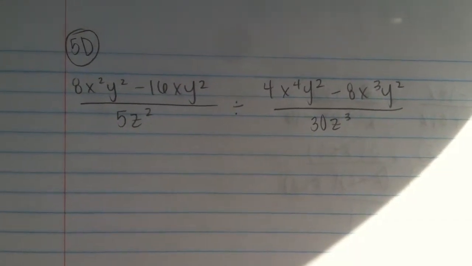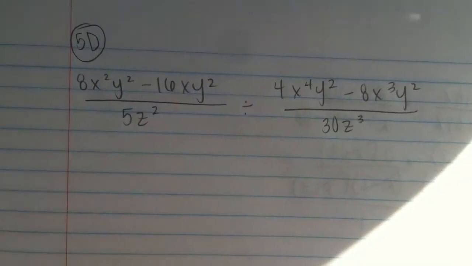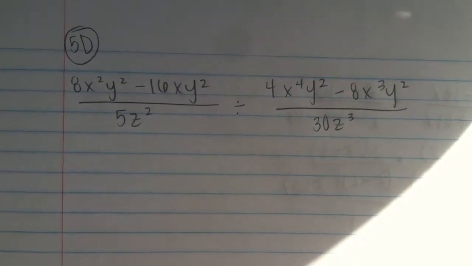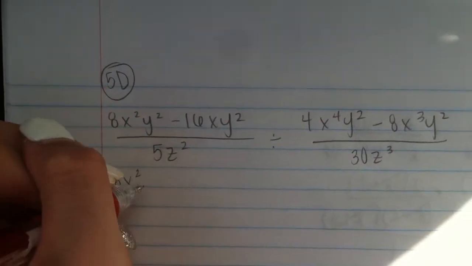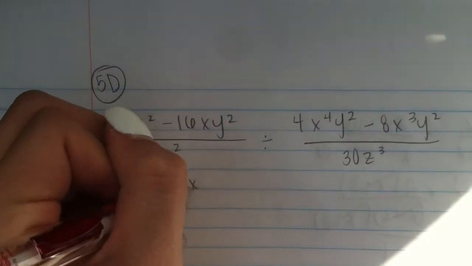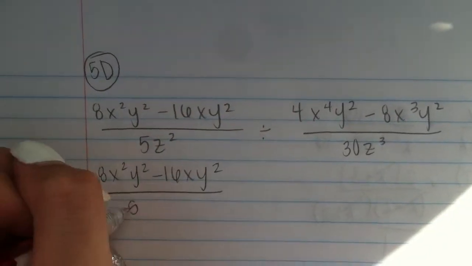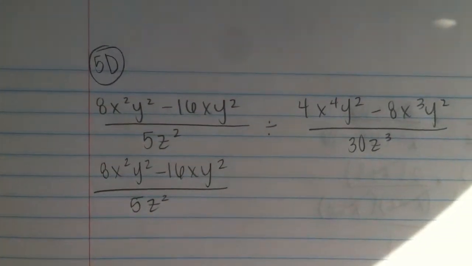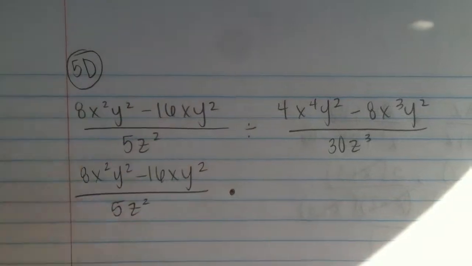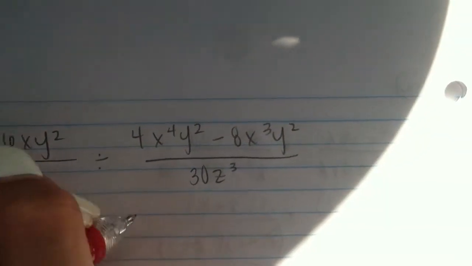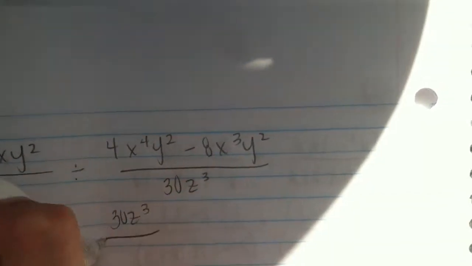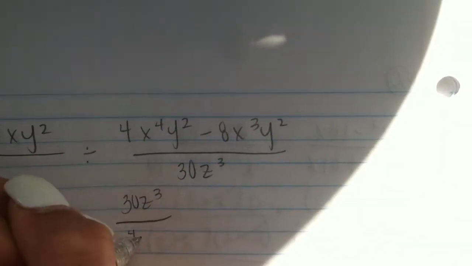Actually, the first thing you're going to do is change the division sign. I always say keep, change, flip. So you're going to keep the first equation, 8x squared y squared minus 16xy squared over 5z. You're going to change that division sign to a multiplication sign, and you're going to flip that equation right there. So 30z to the third is going to be on top, and then the rest is going to be on the bottom.